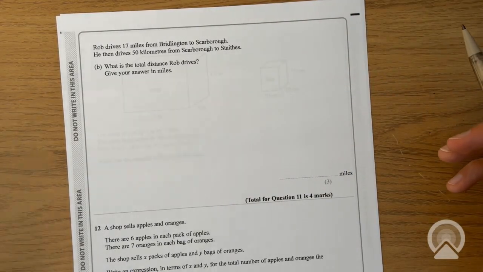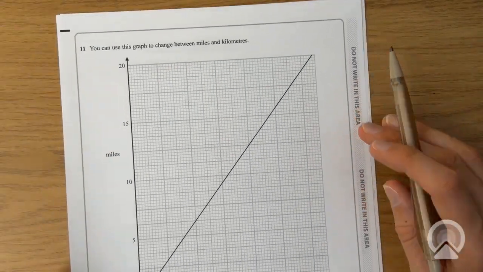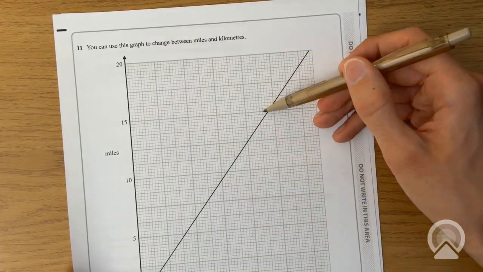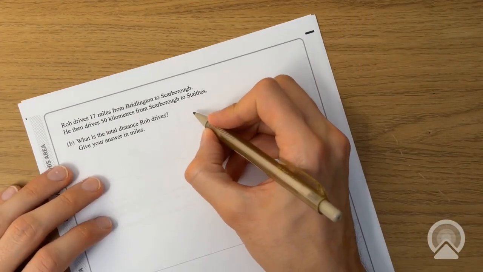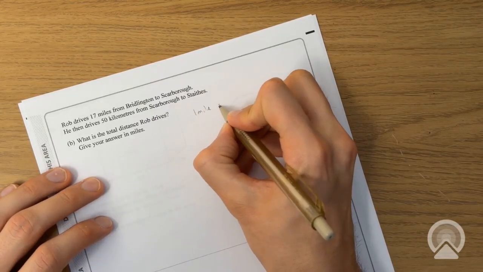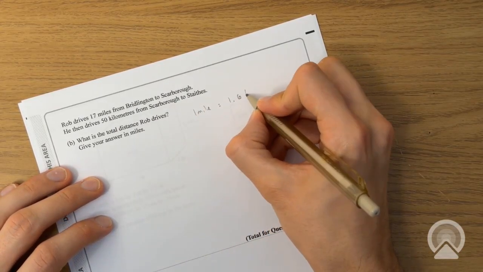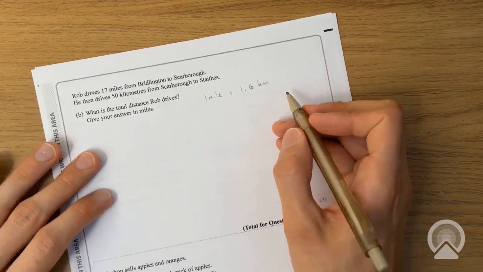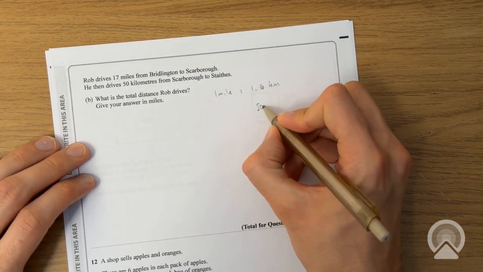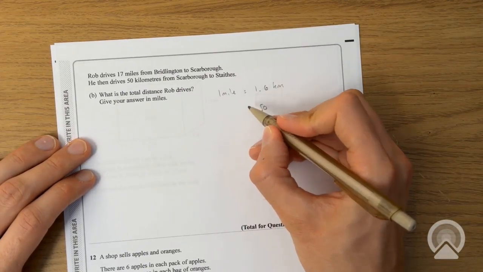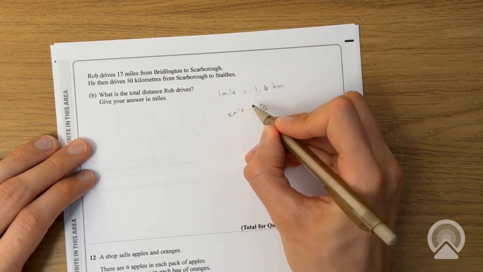Now, you can use this sheet here to try and figure out a rough figure, but the easiest way to do it is to remember that 1 mile is equal to 1.6 kilometres. Now, if we know that, we know that 50 kilometres is equal to something miles.